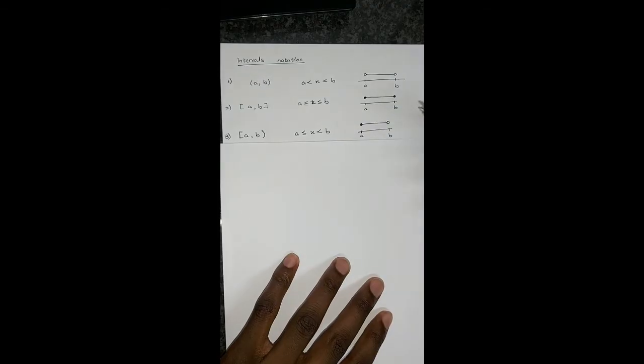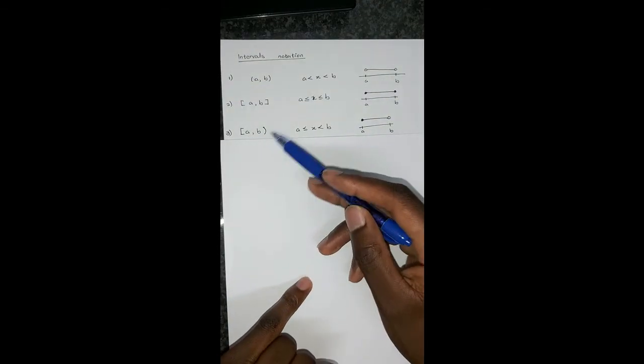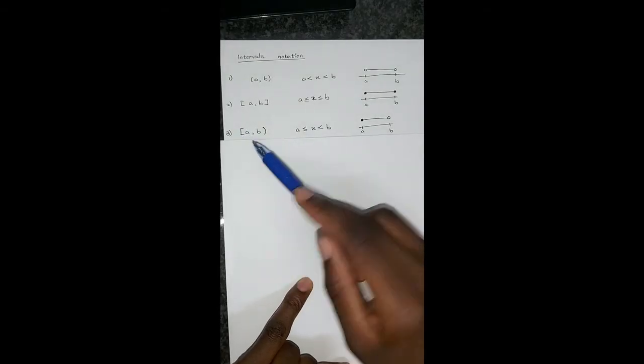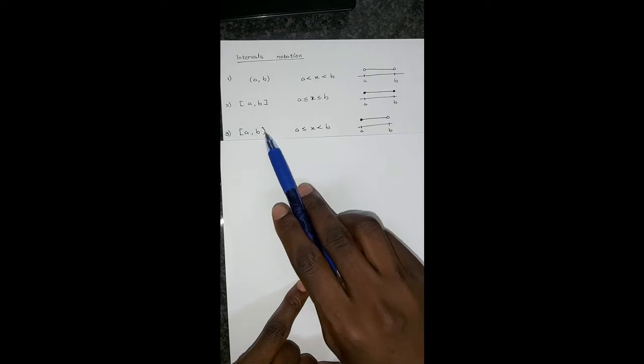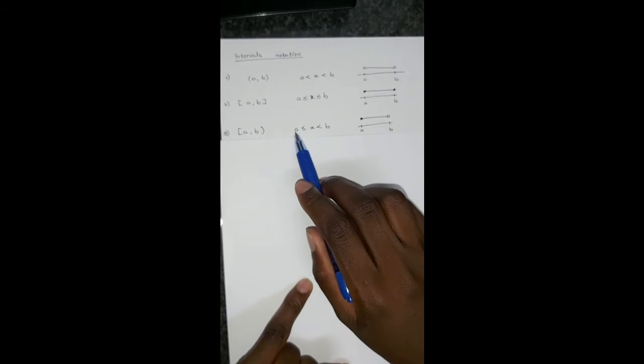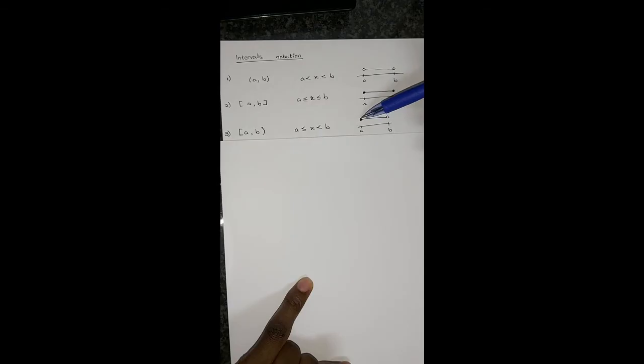And we can have an instance where we are including a but not including b, so it is represented like this: a box bracket on the a side and a normal bracket on the b side. Okay, so we're going to have x being greater or equal to a but less than b. So we're going to shade the circle on a side and leave the circle on b side open.